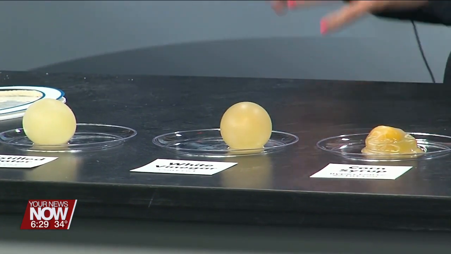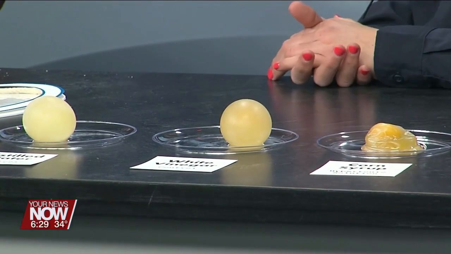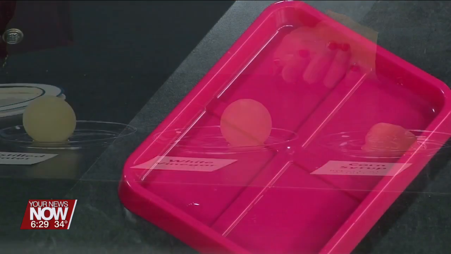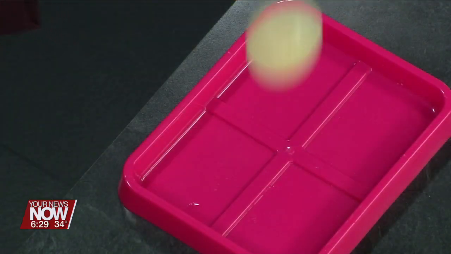Well, I didn't know it was going to explode. Science of eggs. You said it would bounce, but it did bounce. But only so far.